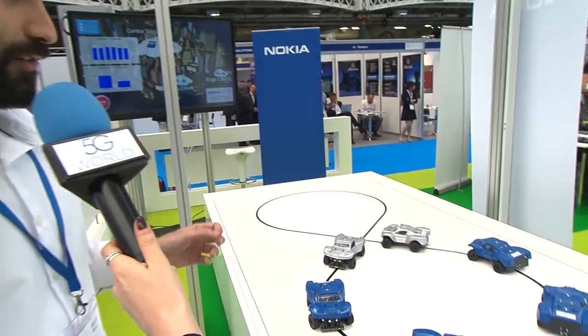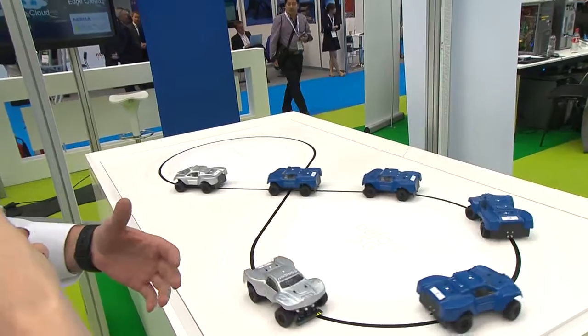Here we have a visual representation of 4G versus 5G with Nokia. Manuel, talk us through what we have here with the cars. Okay, thank you very much for this opportunity. So, what we have here is a 4G versus 5G example of how we can use the network.